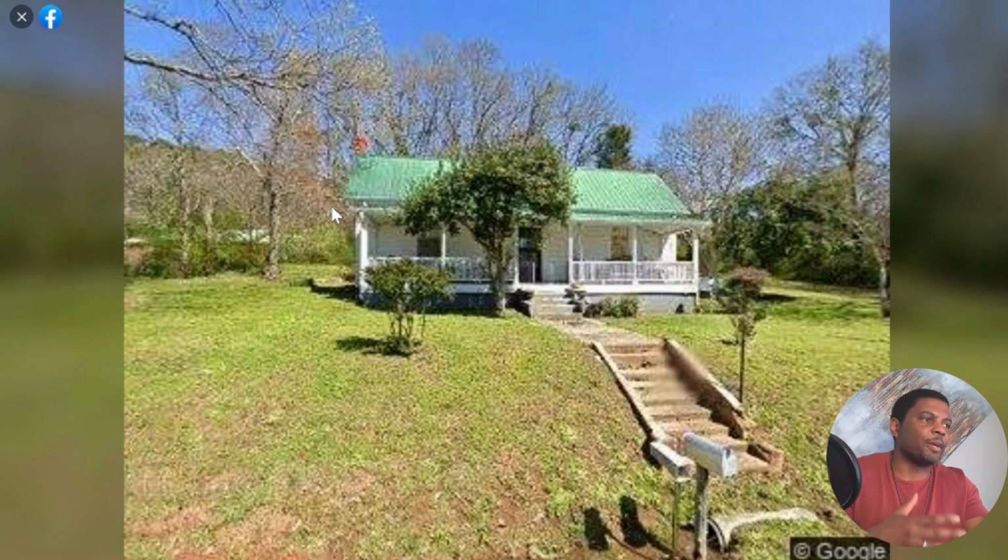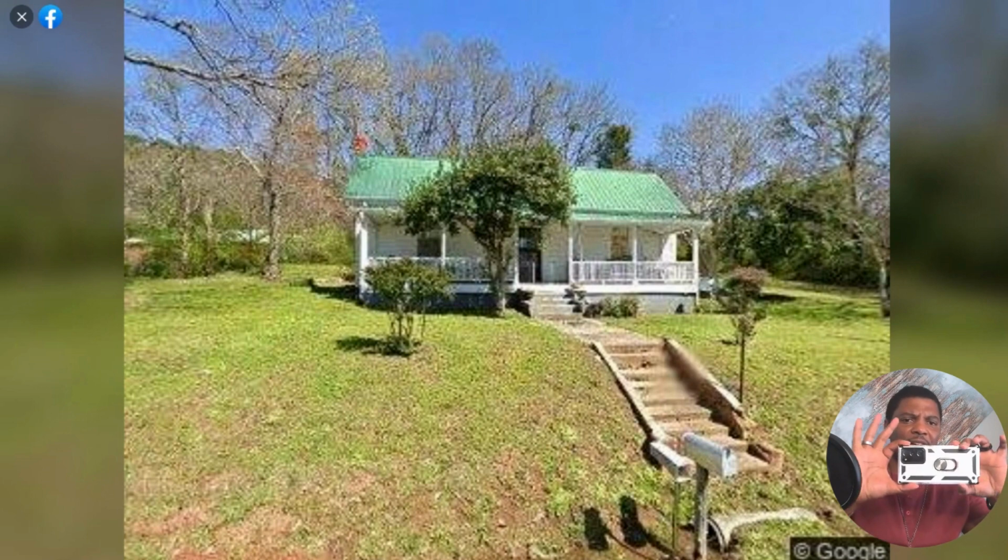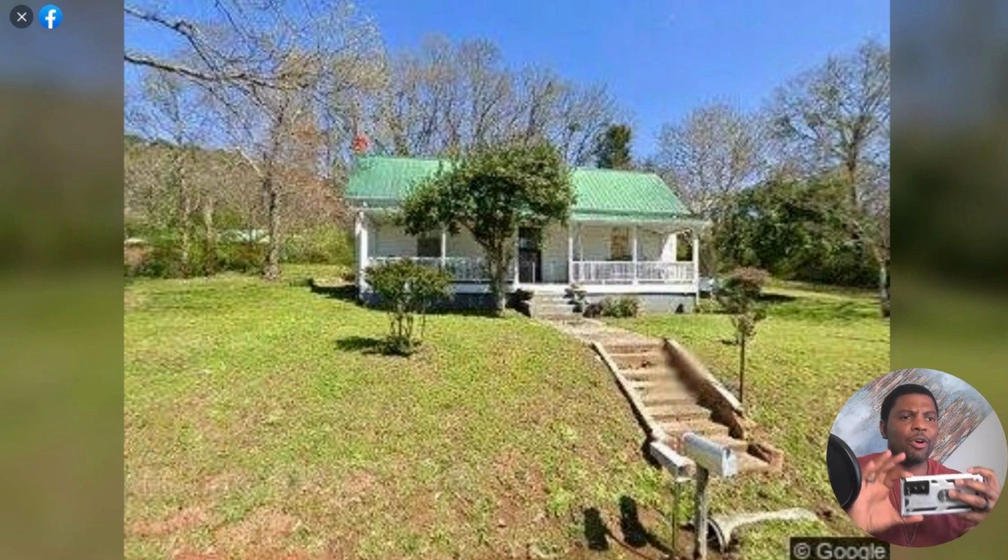And another pro tip: if you can't get out to the property and see it yourself and take your own pictures, because ideally, what I like to do is go out there with a simple camera phone, turn it horizontal like this, put your camera on, and walk through the house on record.